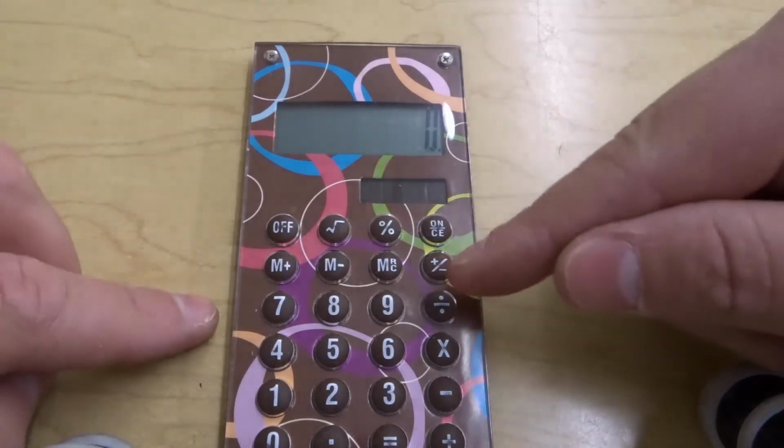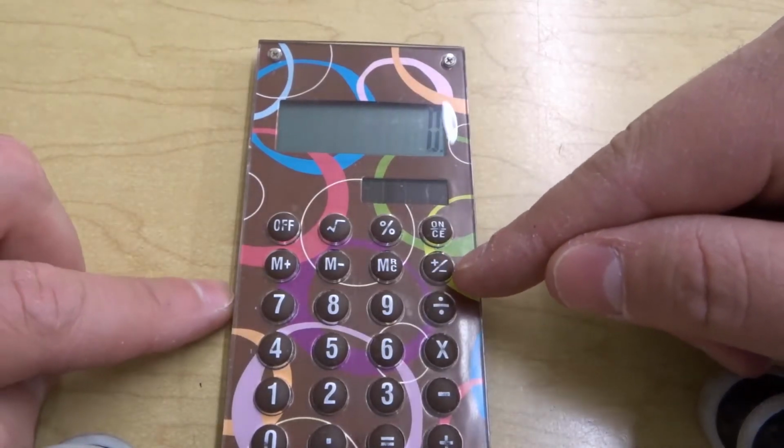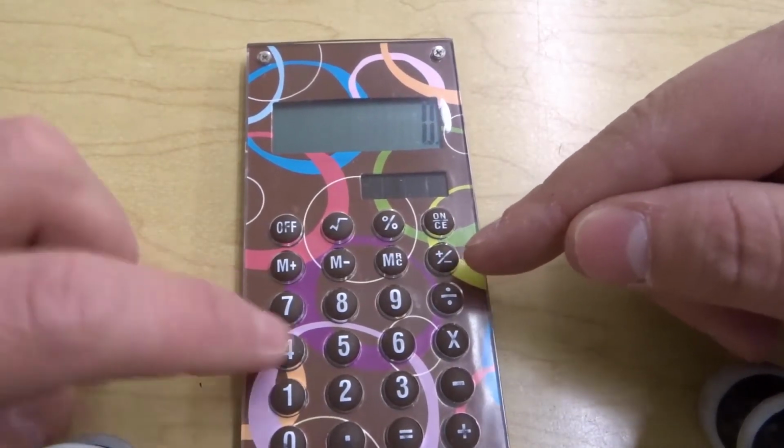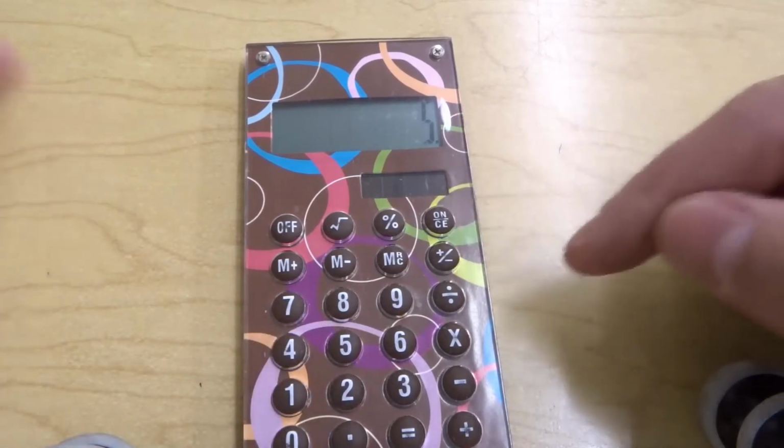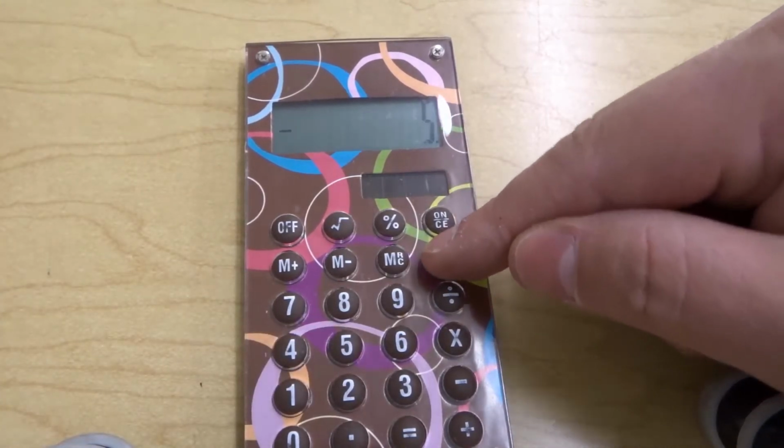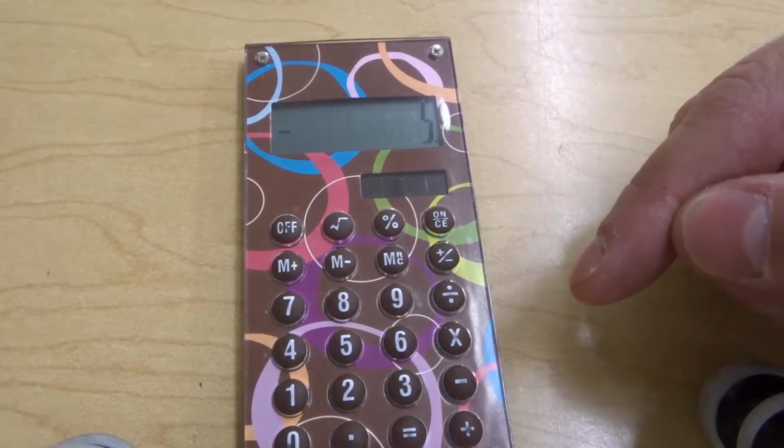The next thing that I want to show you is the plus or minus button, which allows you to turn a number into a negative. So let's say I was doing 5, but I wanted it to be -5. I would push this button over here. The negative pops up. It's now -5.